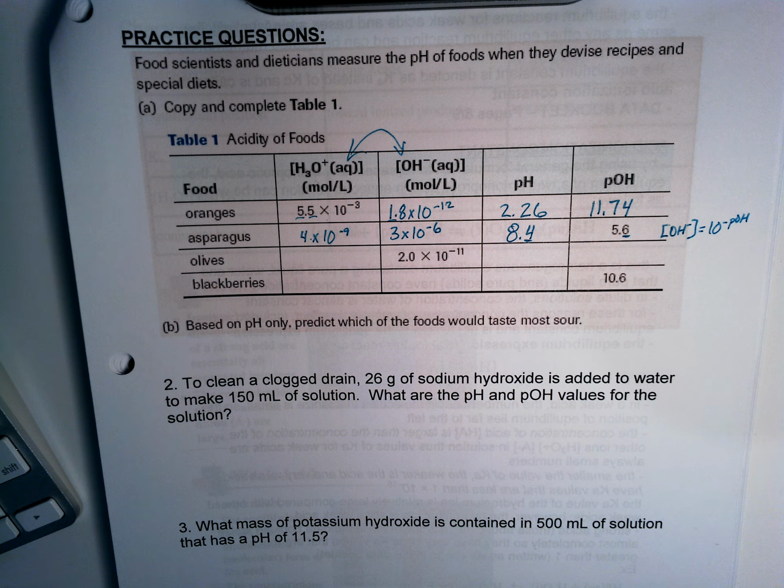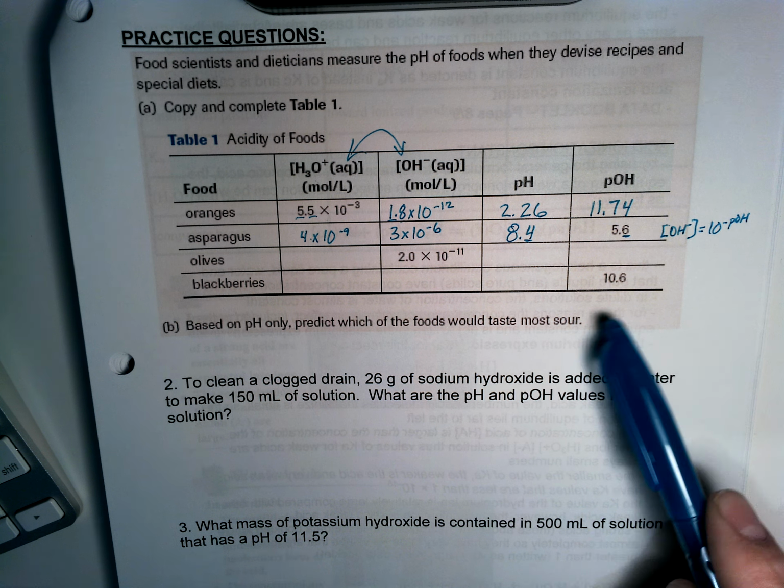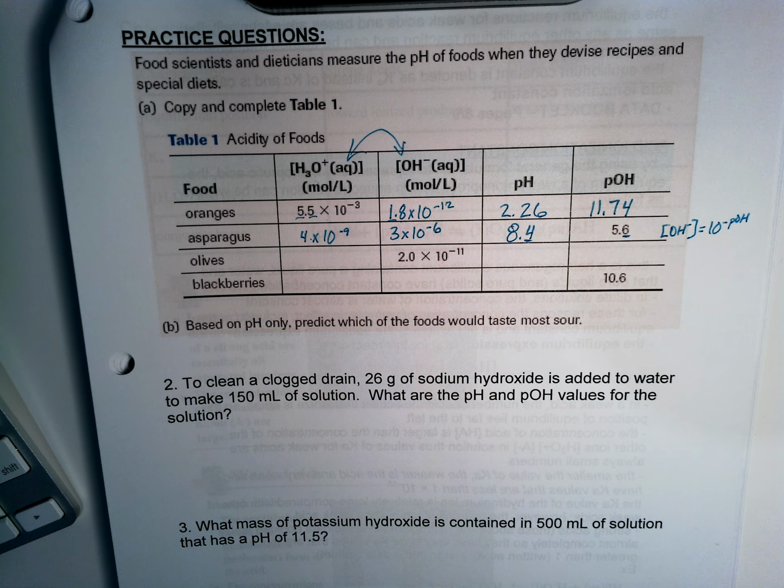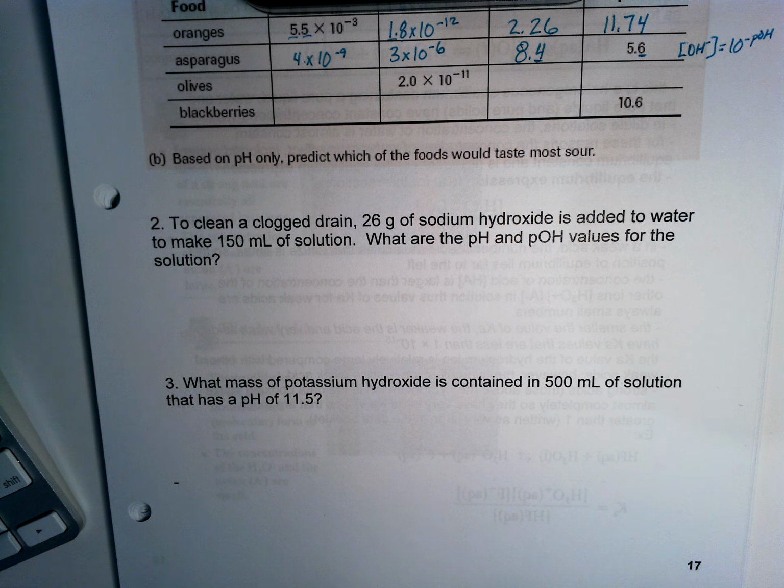We didn't find other pHs. If you want more examples, just send me an email and I can get you more examples, or I can finish off this booklet. I just don't want to make the videos too long and too repetitive. Okay, so next question here.